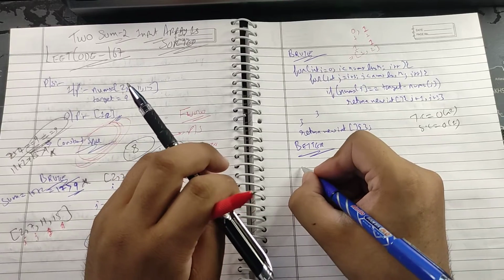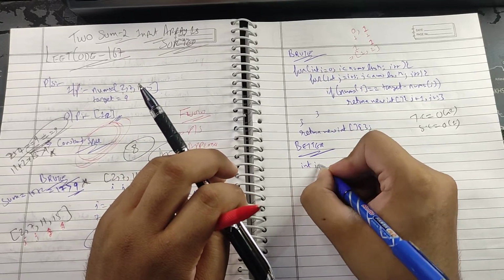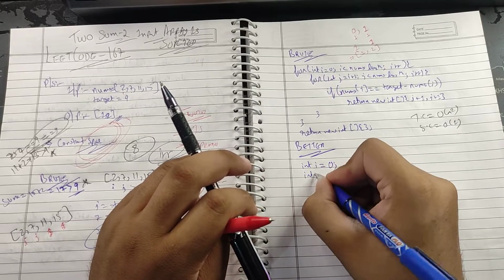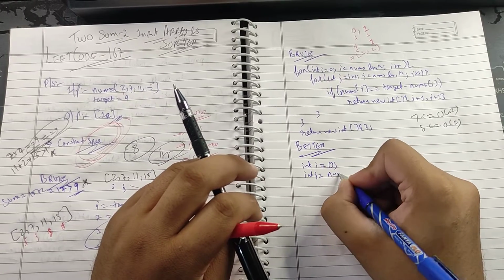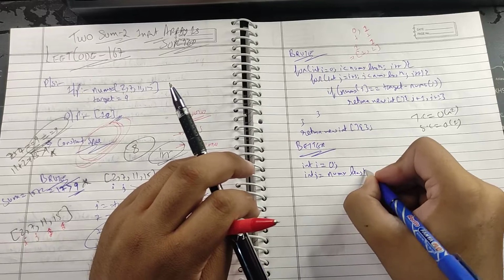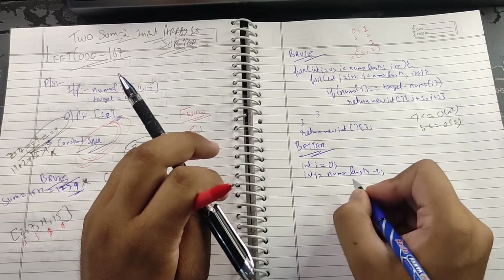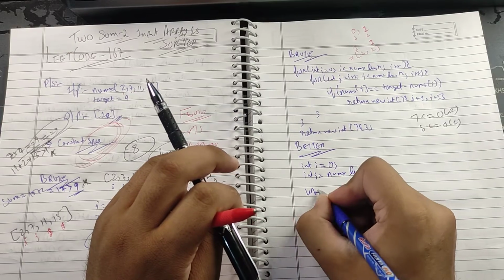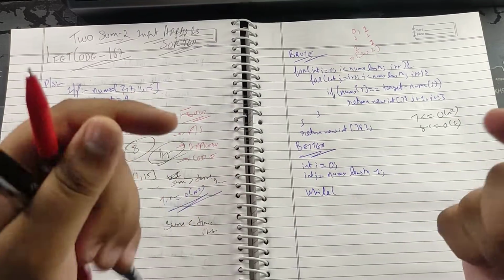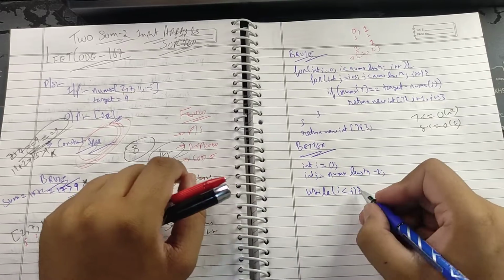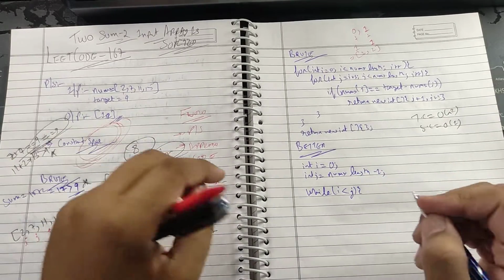So what I'm gonna do, I will create an int i equals 0, and j starting from nums.length minus 1, from the very end. And I'm running a simple while loop, so my while loop will run till i and j don't intersect each other. I hope this is clear.